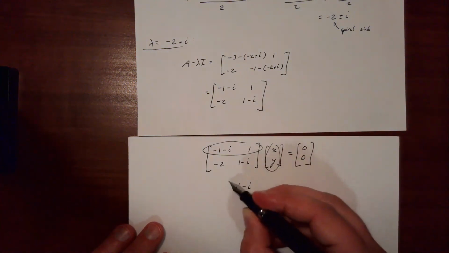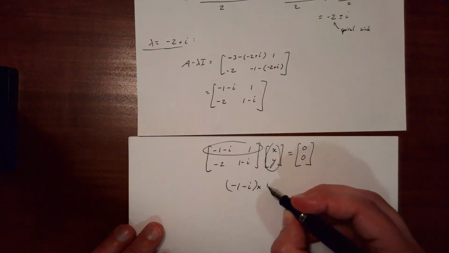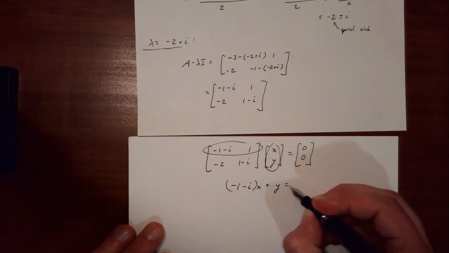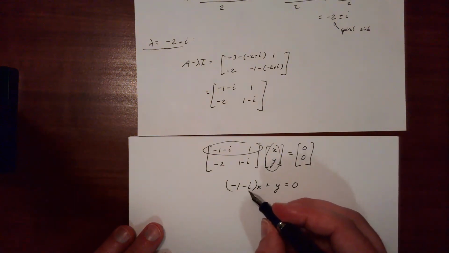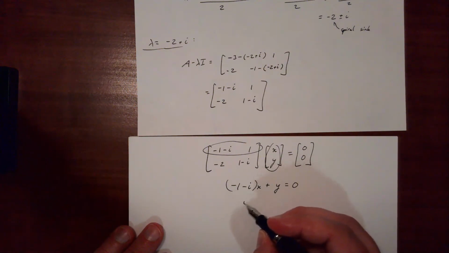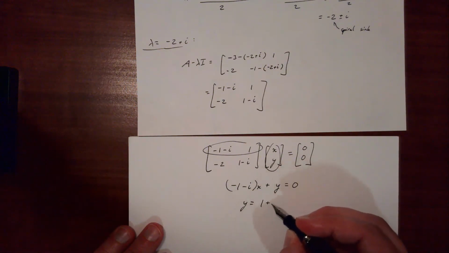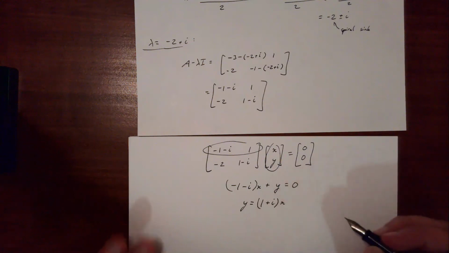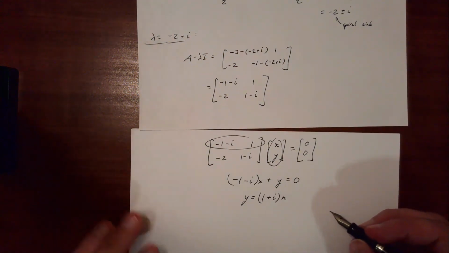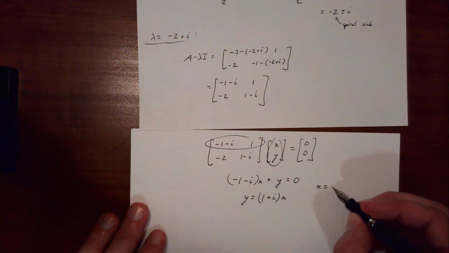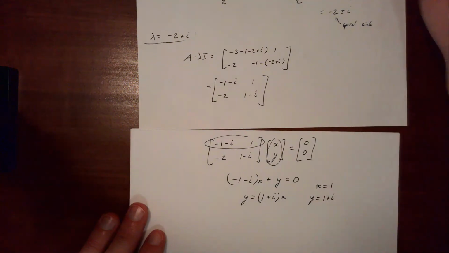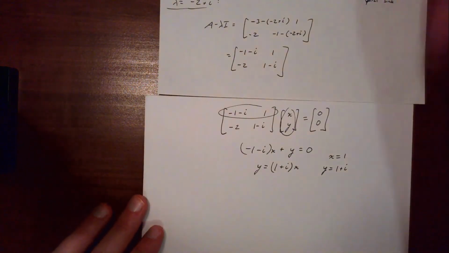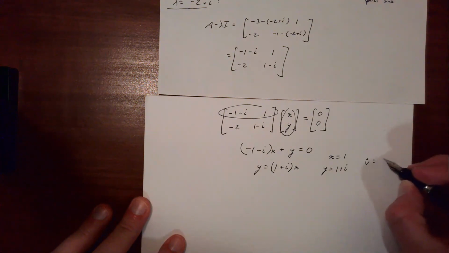Negative 1 minus i times x plus 1 times y equals 0. So then if I move this over to the other side, I'll have y equals 1 plus i x, and I just did that so I would have positives just because of a prejudice towards positives. So x equals 1, y equals 1 plus i, and that means that v is going to equal 1 and 1 plus i.